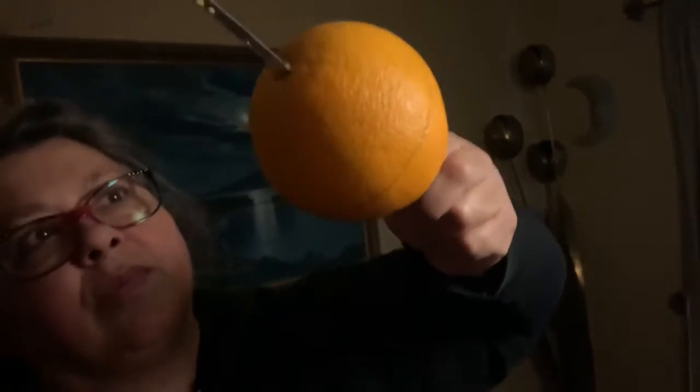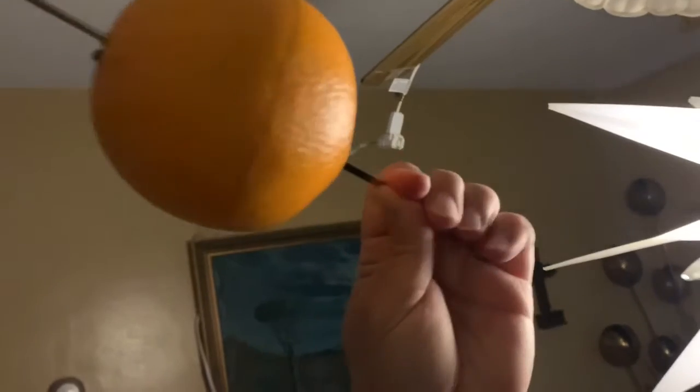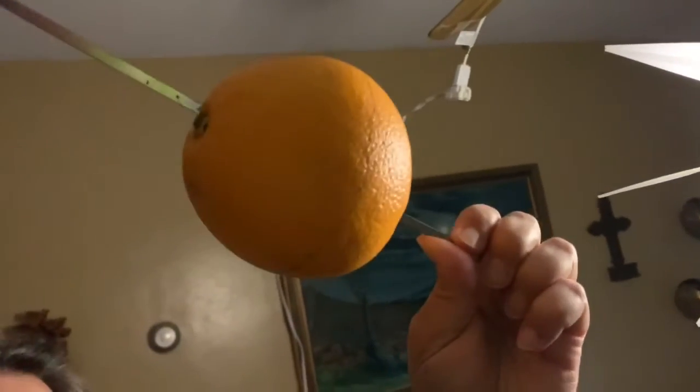So let's go ahead, actually. We've gone past winter solstice, and now we're going to the 3rd of January. So our days are actually getting longer. I know that this model makes it look like only the southern hemisphere is getting sun, but we're still getting sun.